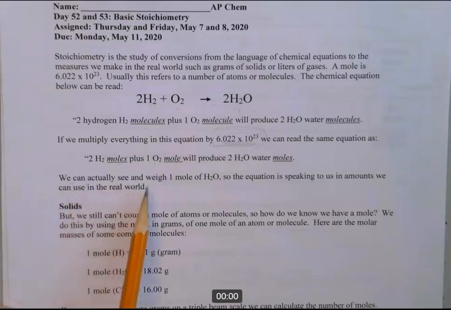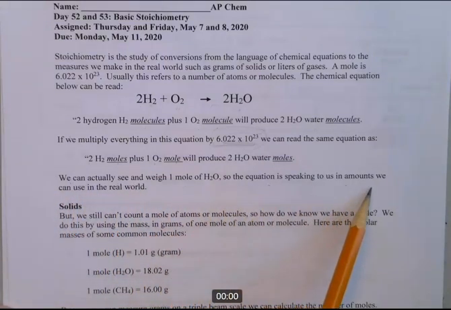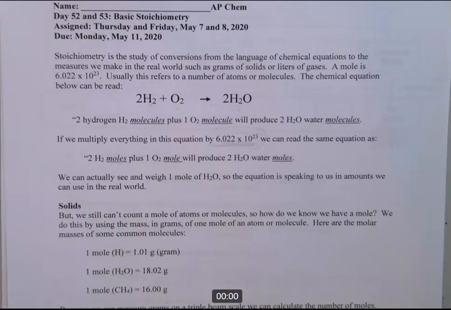We can actually see and weigh 1 mole of H2O. So the equation is speaking to us in amounts that we can use in the real world. Here's the problem with a mole. It's too big a number for us to count.